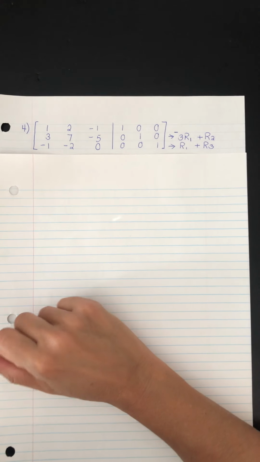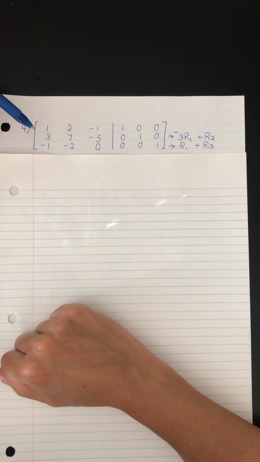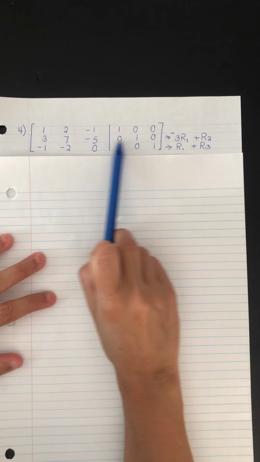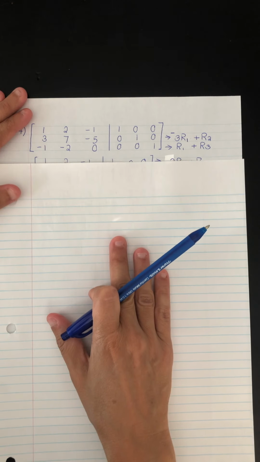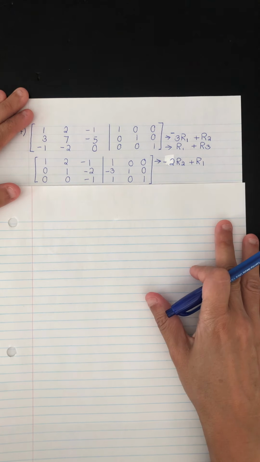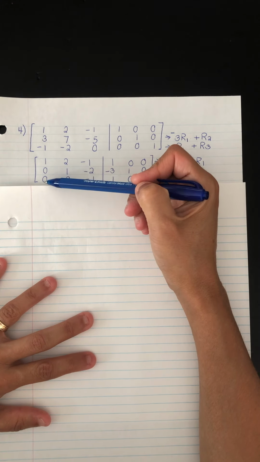Okay, so what is the plan? In order to get a 0 here, I can do -3 times row 1 plus row 2. How can I get a 0 here? I can simply add row 1 with row 3. Okay, so these 2 rows are now replaced by carrying out those operations. First row remained the same. Okay. First column is now perfect.